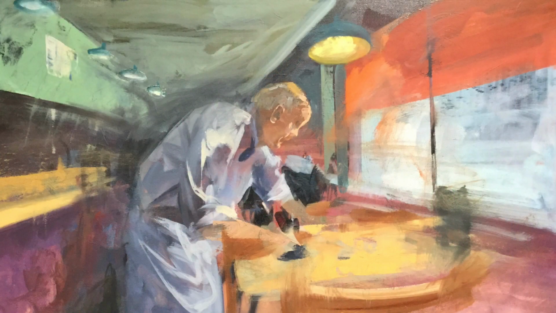Here's something that's a little different. There's lots of color surrounding this old gentleman. But the greatest contrast of value, you'll notice, is behind him. The darkest darks and the lightest lights are focused in the area where his arms are. And so we're drawn to that.